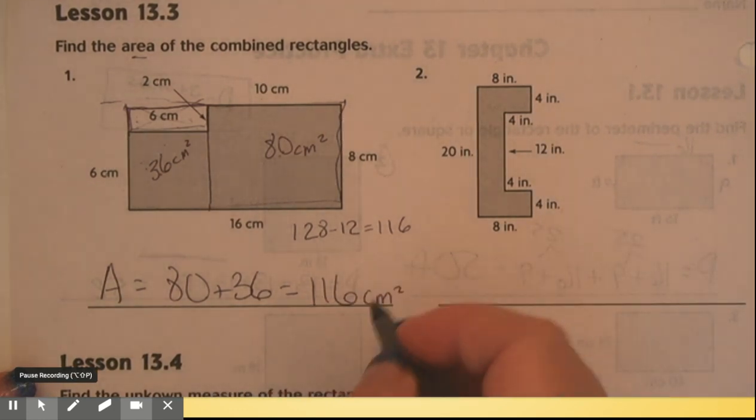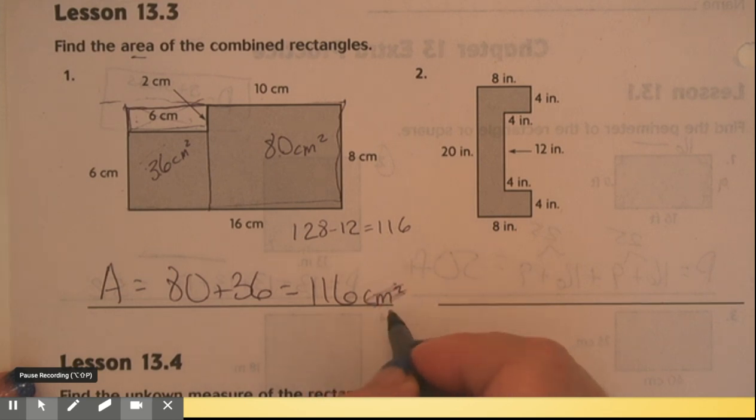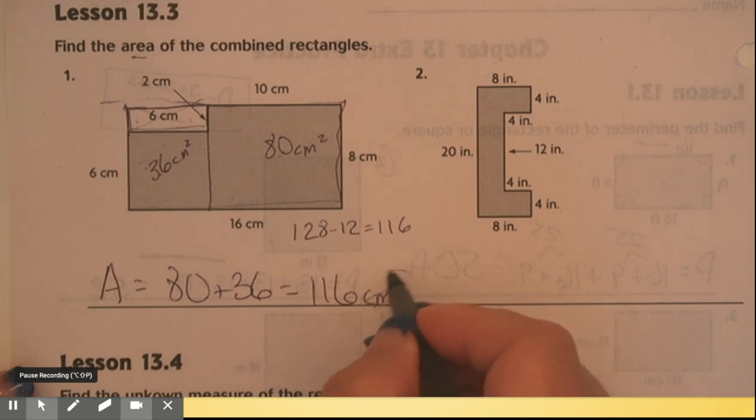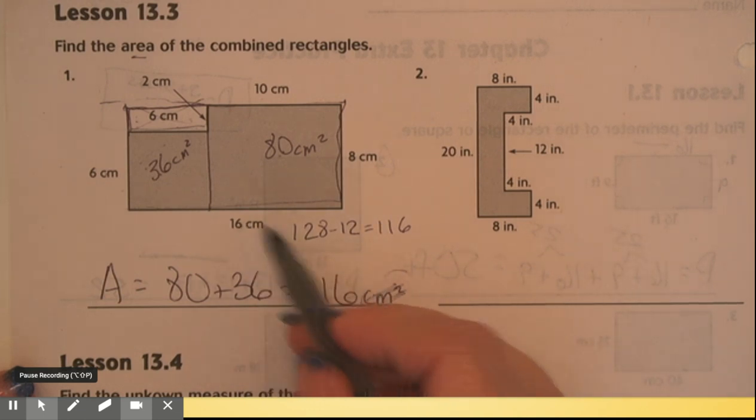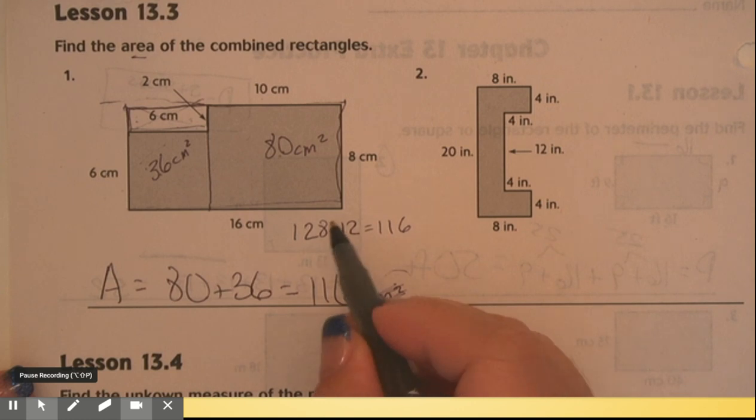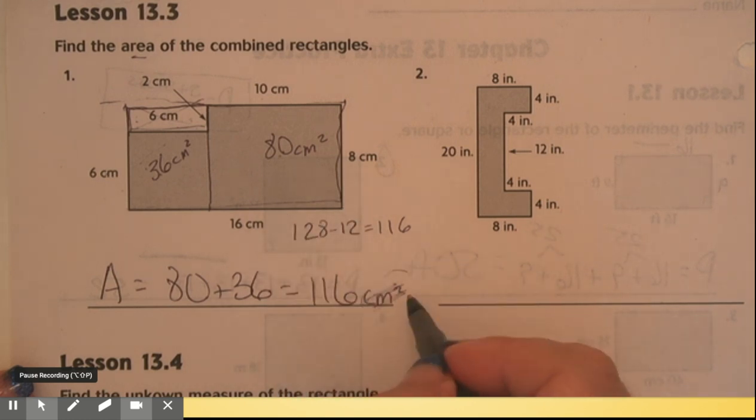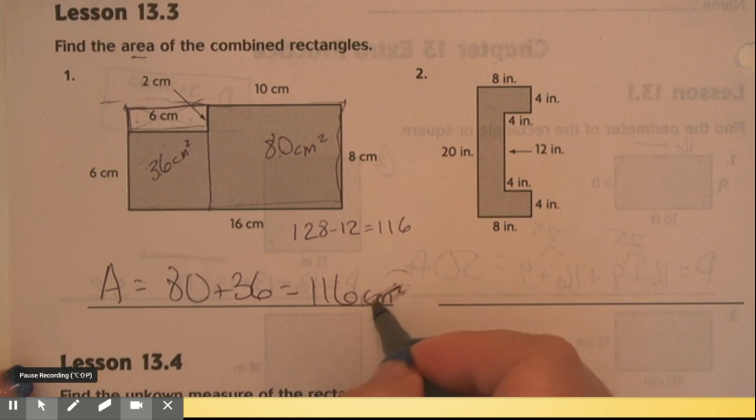And again, please don't worry about all of this. I'm writing this because this is what you have to do in 5th grade, so I just wanted you to see it. They're talking about centimeters, so I write centimeters. And when you multiply something together, you get 2 of them, so that's what I'm doing here. But you don't have to worry about that when you write your answer in. All you have to do is write 116.